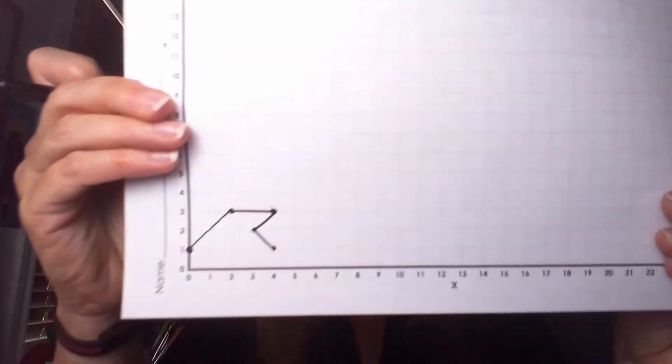You continue on with your sailboat. If you want, let me give you the next ones. Let's see, 3 and 2. So I would connect my dots. 4 and 1, and connect my dots. So I end up with this weird looking thing right here.